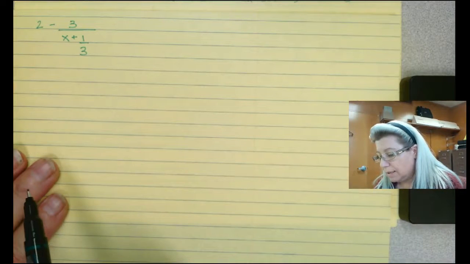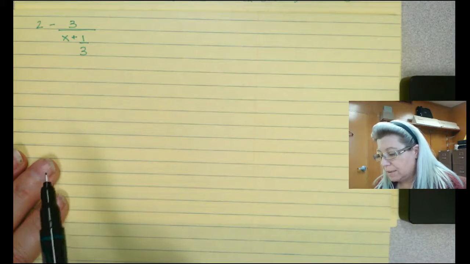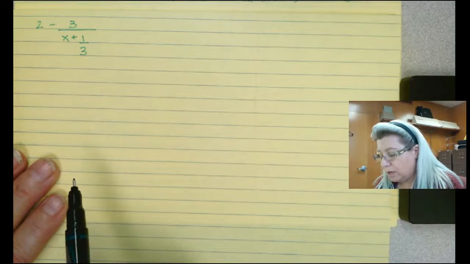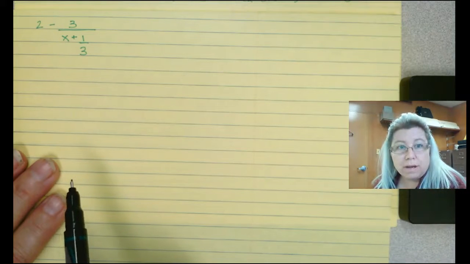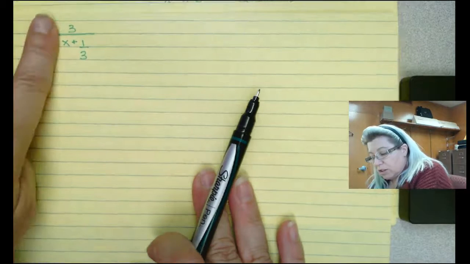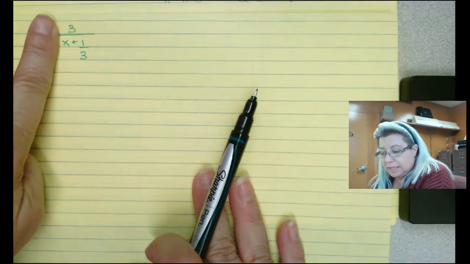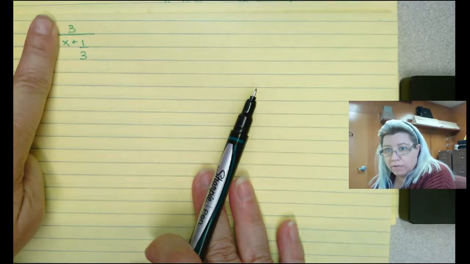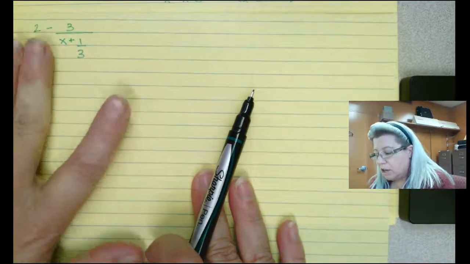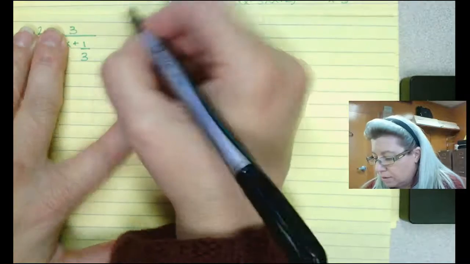2 minus 3 over x plus 1/3. Method 1 means I'm going to just concentrate on the complex fraction and multiply by the LCD of all of the denominators. The denominator of 3 is 1.